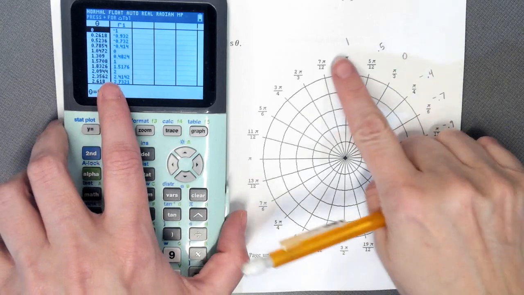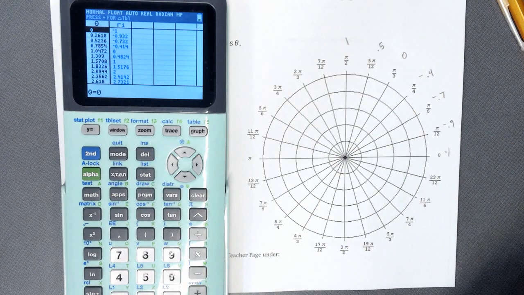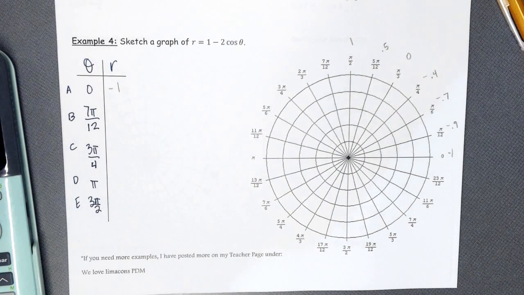And then, do you guys see how I'm just writing down what I have in my table? Can you guys finish that loop and then graph it? Sorry, I'll move this. So if you guys need to graph the points, you can do that.